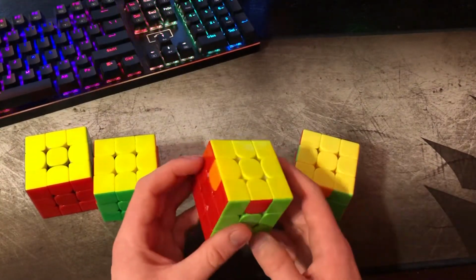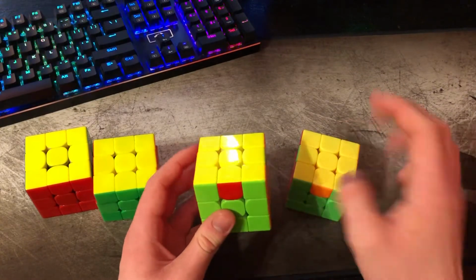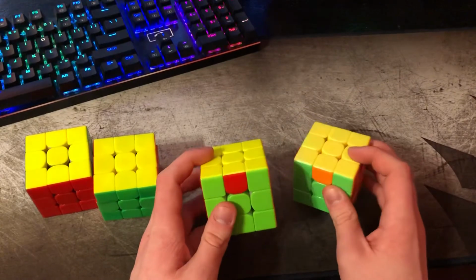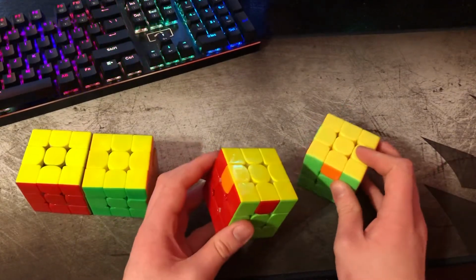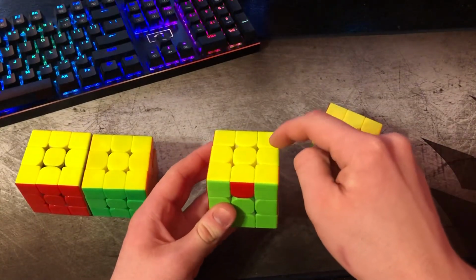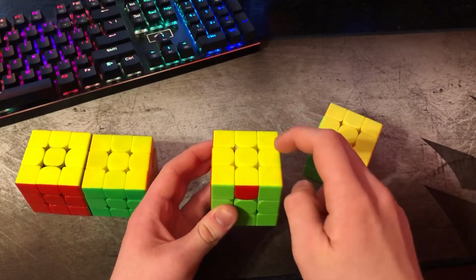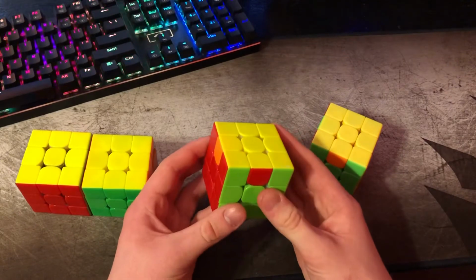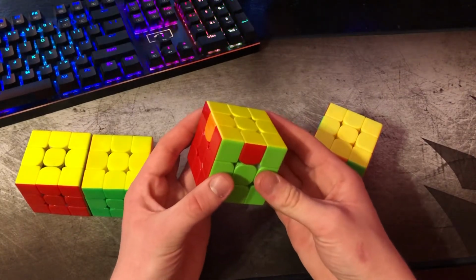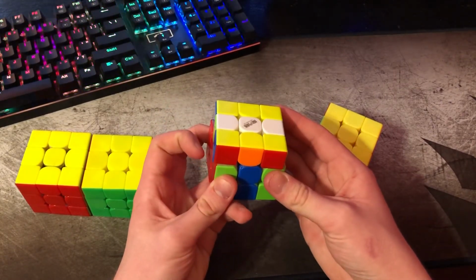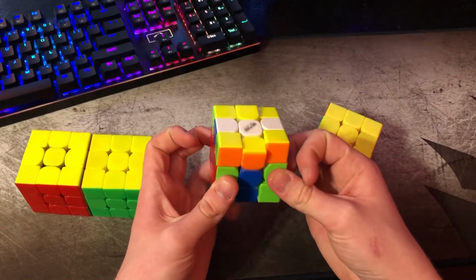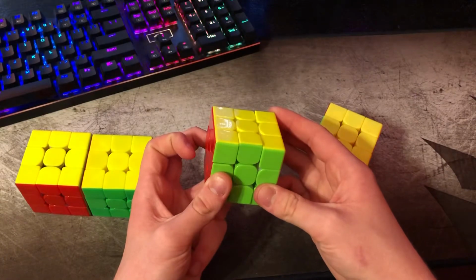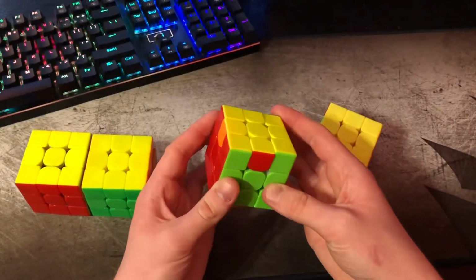This case here, where the edge, well actually, both of these cases are extremely similar, and you can solve it using just one of these algorithms, but I'll show both here. This one, where the edges go like this, so the green one will go here, red here, orange across. You want to solve this one by doing an M2, a U prime, an M, a U2, an M back the other way, U prime, and then an M2, like this.